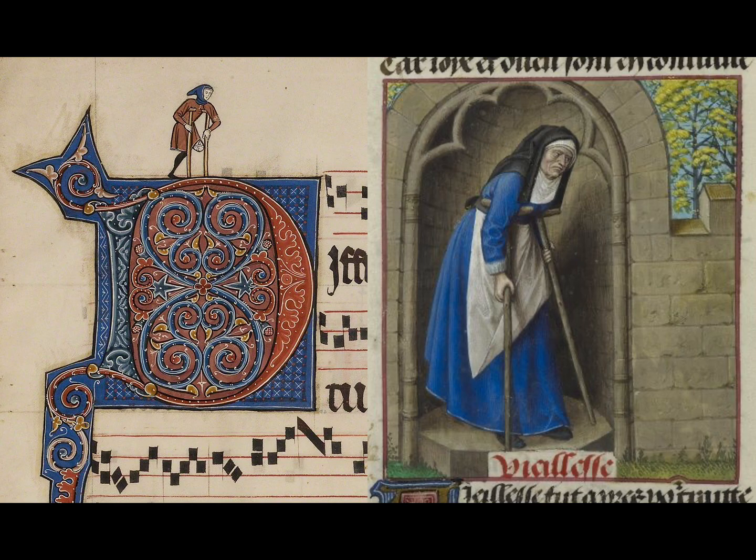But these images come from what are called illuminated manuscripts, which were really popular during the Middle Ages. And so on the left is a decorated initial D on a music manuscript, France or Flanders. They're not sure where it's from. Okay, so let's keep going.